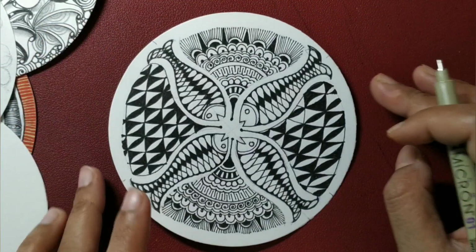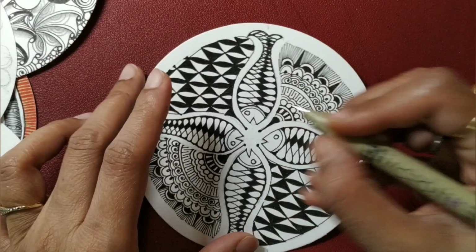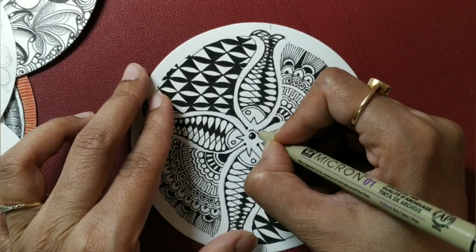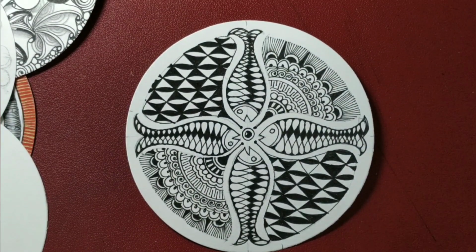Yeah, so I think we are done drawing the tile. If you want, you can add something in the center or you can leave it the way it is. Probably a caviar would be a good idea. Yeah, so let us now move on to shading our tile.